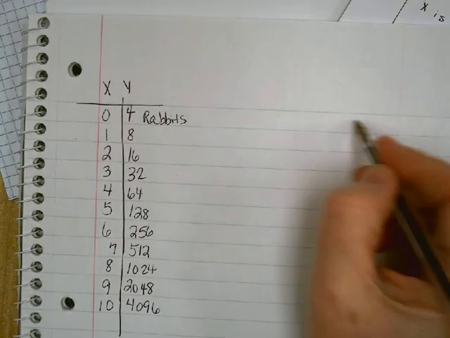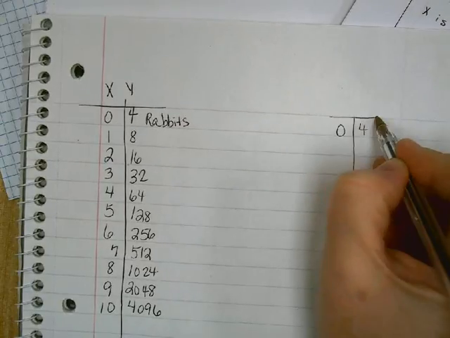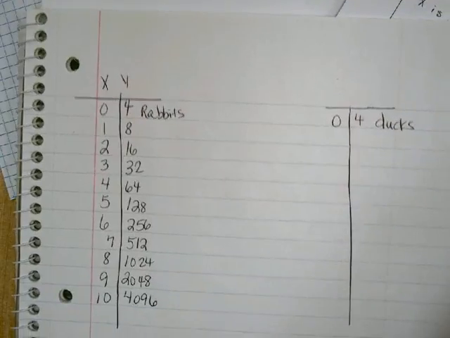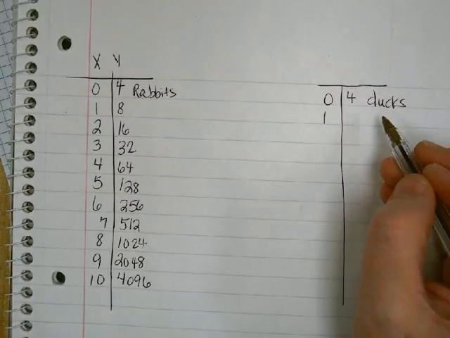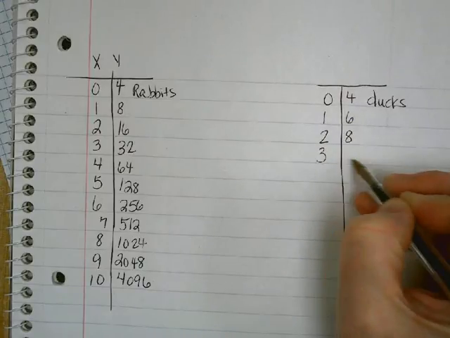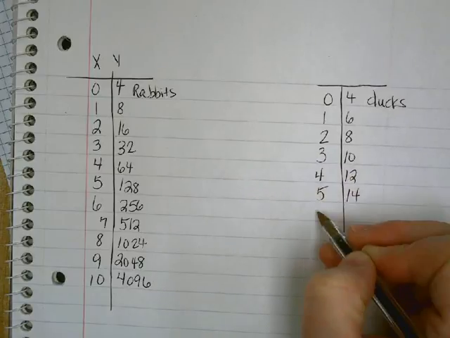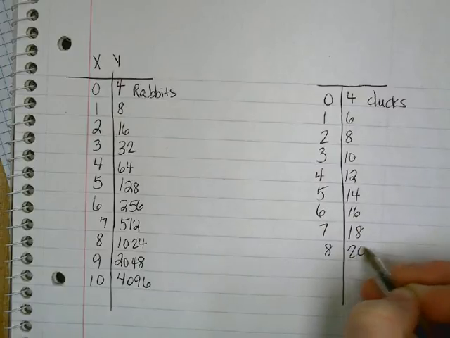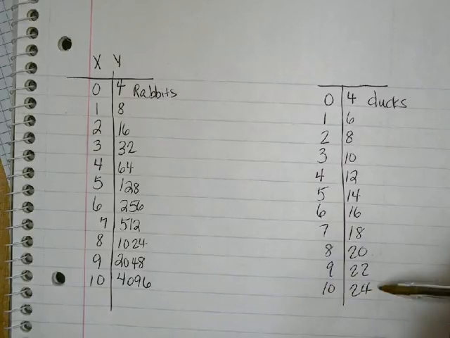Let's talk about this situation. I'm going to purchase 4 ducks, and I'm going to add 2 ducks each month. So at the end of 1 month, how many do I have? And the end of 2 months, and 3 months, and 4 months, and 5 months, and 6, and 7, and 8, and 9, and 10. These numbers are getting bigger too, right?